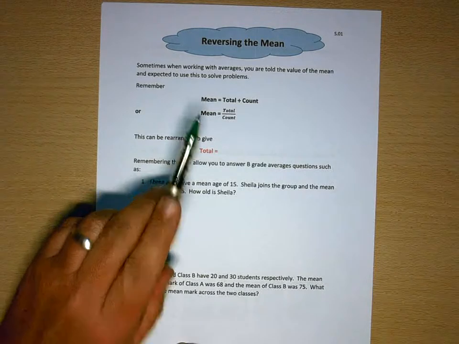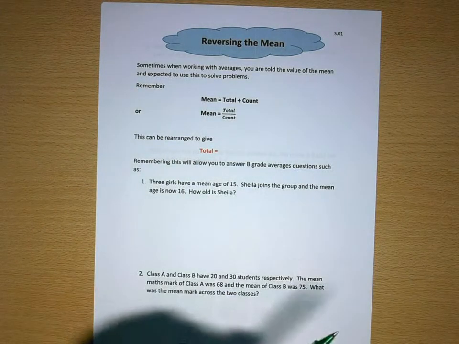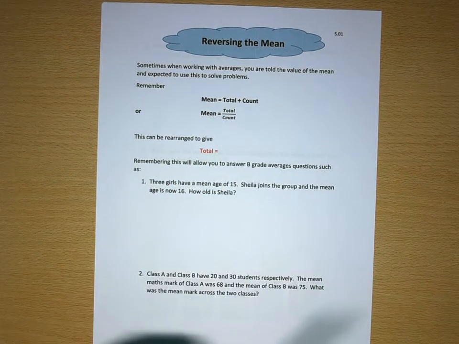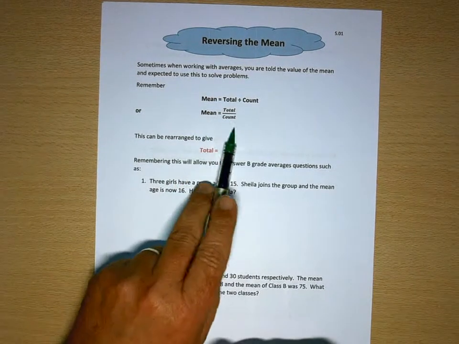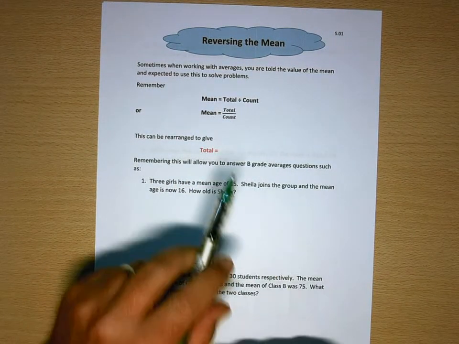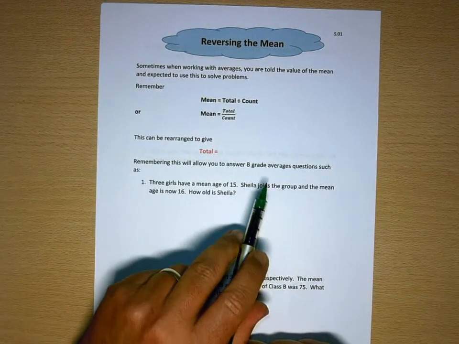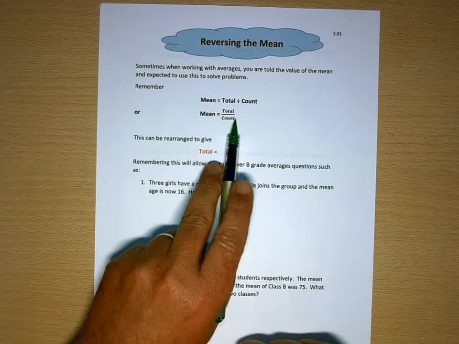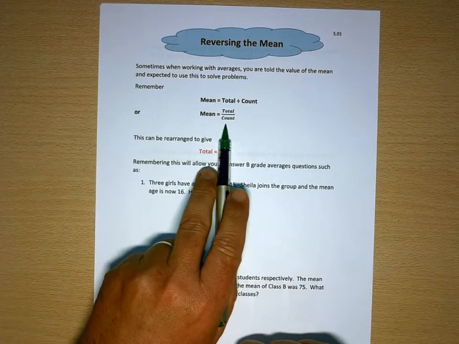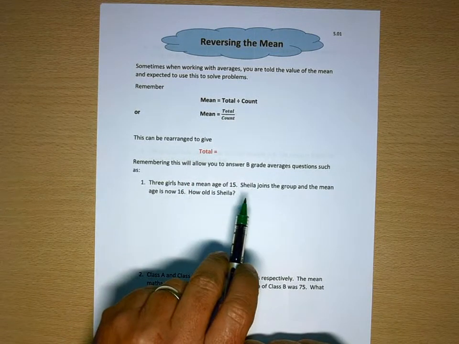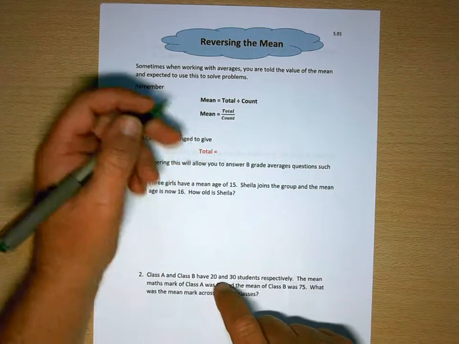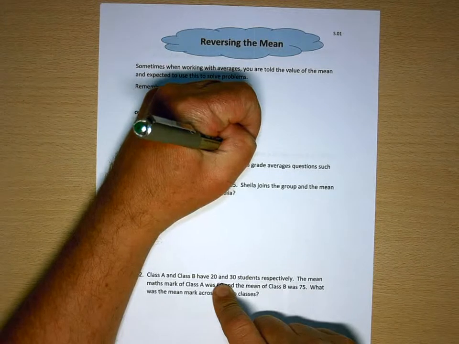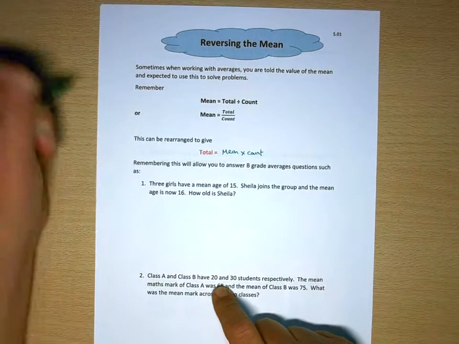So from the work that we've covered on averages, you know that we say that the mean is the total divided by the count, or we write it total over count. Now we can rearrange that to get the total on its own. The opposite of dividing would be multiplying. So rather than writing it as mean is total divided by count, we can write it as the total is the mean multiplied by the count.